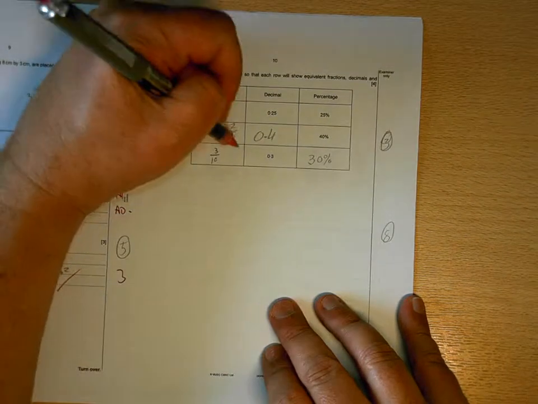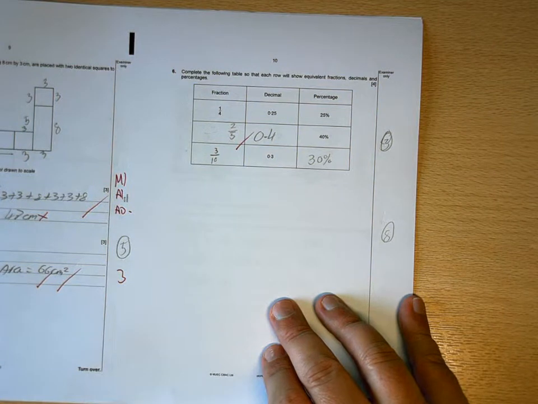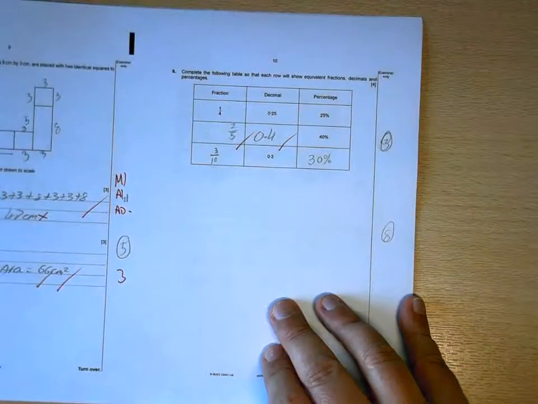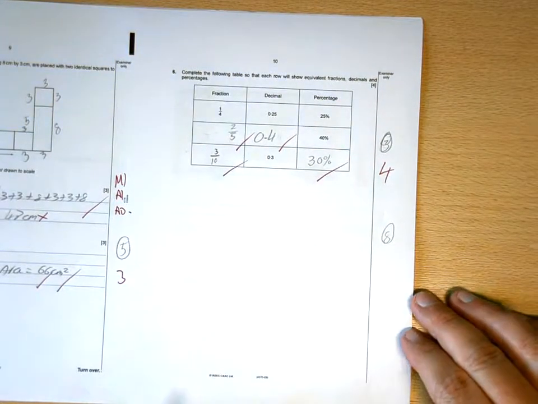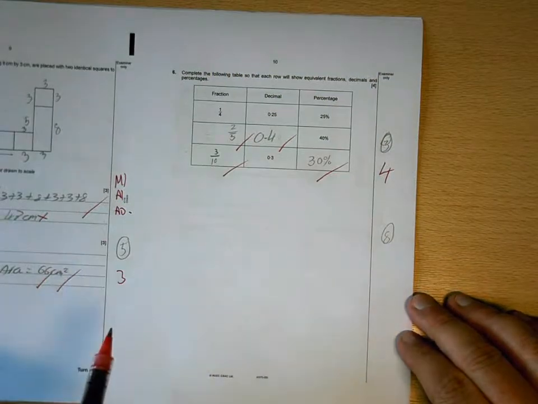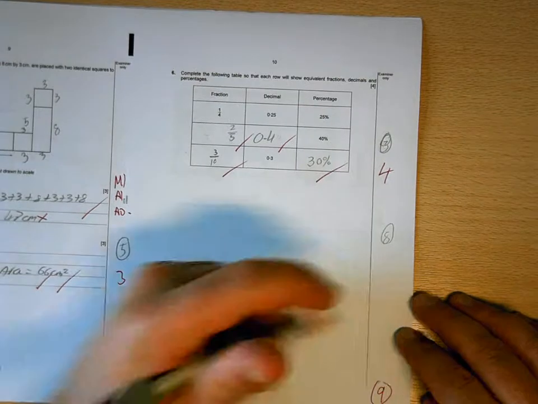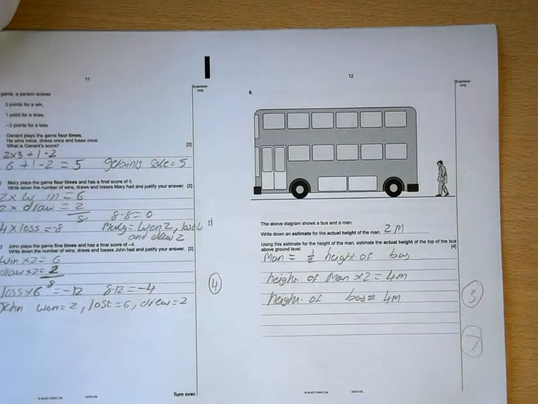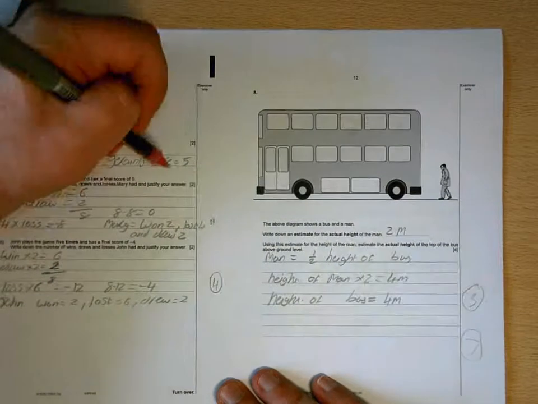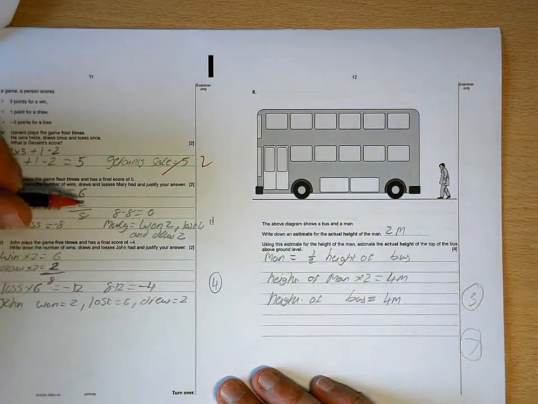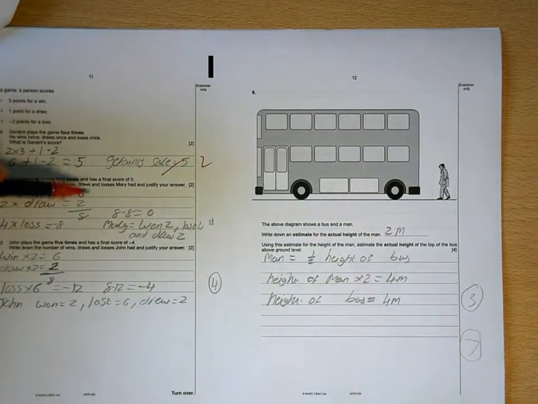2/5 is correct. 0.4 is correct. 3/10 and 30. So that's good. So 4, 7, 9 for that page. Question 7, 5. 1 win, 1 draw, 2 losses.